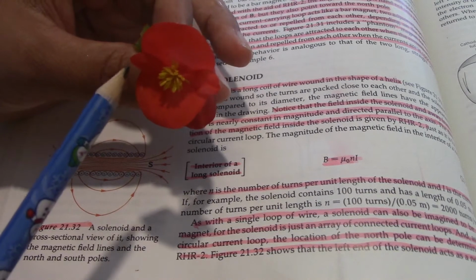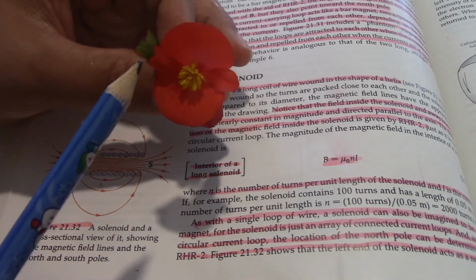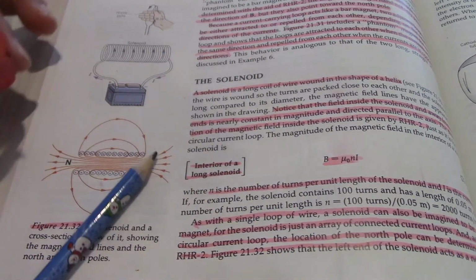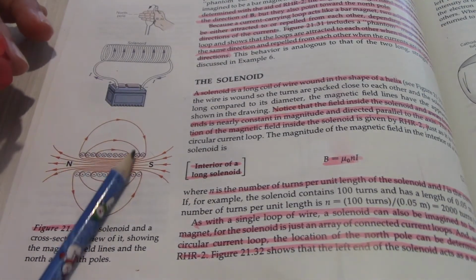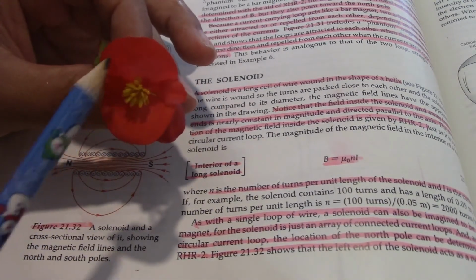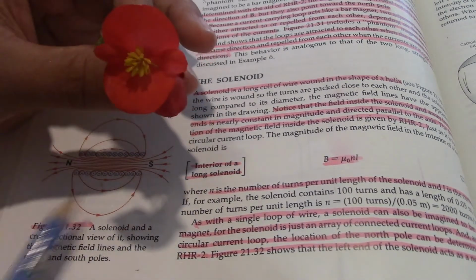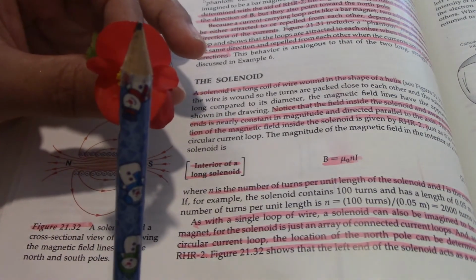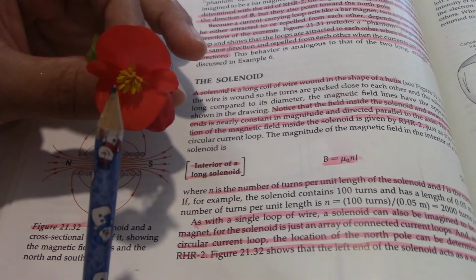This is going to be your poles, either north or south. This is going to be the rest of the toroidal field, the rest of your inertial lines, and then this in the center is going to be your line of inertia.